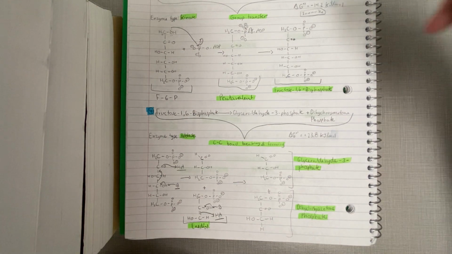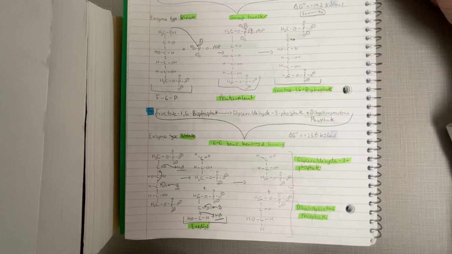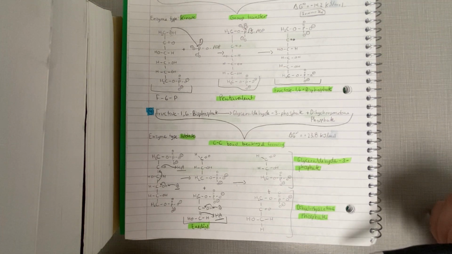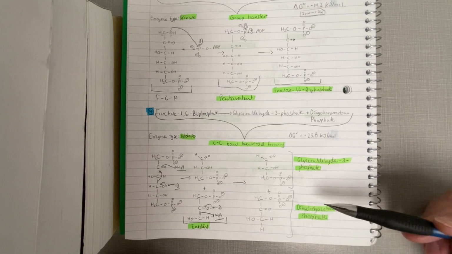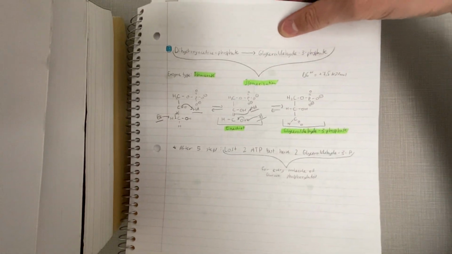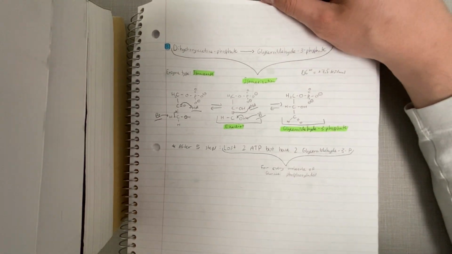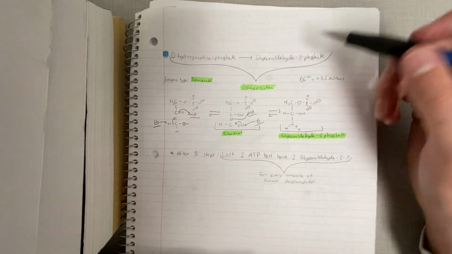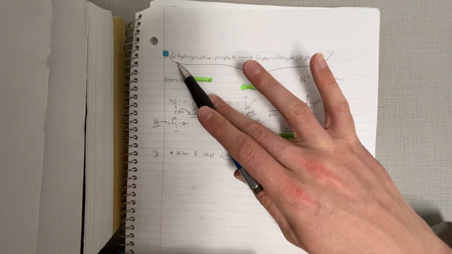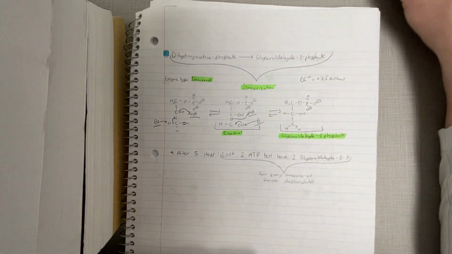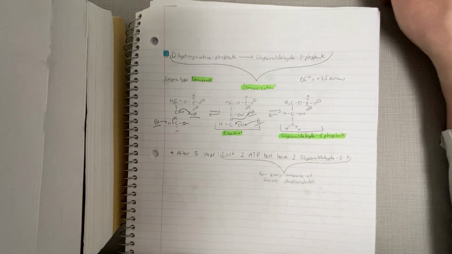So the 5th and last step that we're going to talk about today is the transformation of dihydroxyacetone phosphate to glyceraldehyde 3-phosphate. All right, so the 5th step of glycolysis is an isomerization, and it's going to transform the dihydroxyacetone phosphate into a glyceraldehyde 3-phosphate.